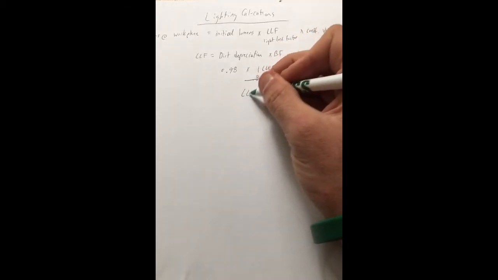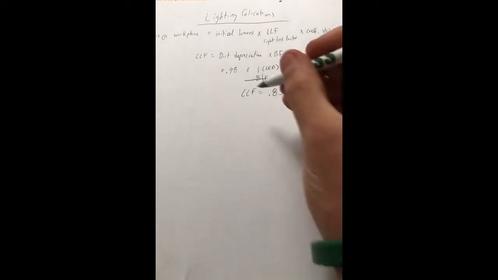So really for LED, it's 1 times lamp lumen depreciation, which is really like the half-life of the fixture, and you look at like 0.87, and that's to compare to effectively what you would look at for a T5 or a T8. So our LLF equals 0.85. And that's going to be typical for any LED, 0.85.